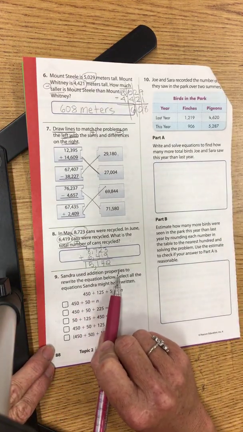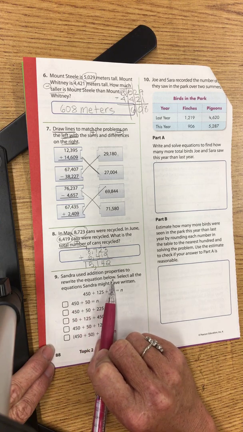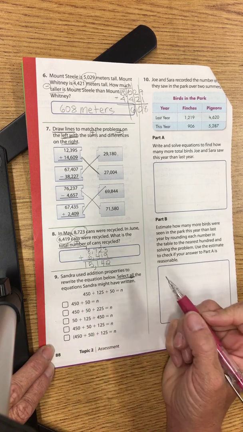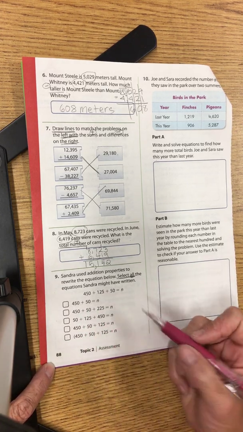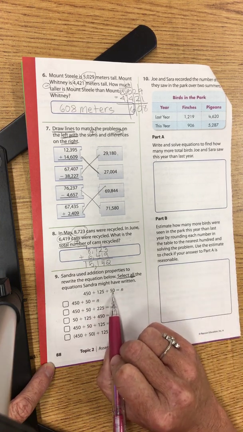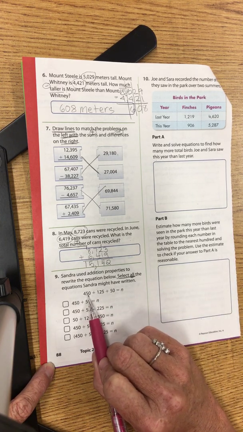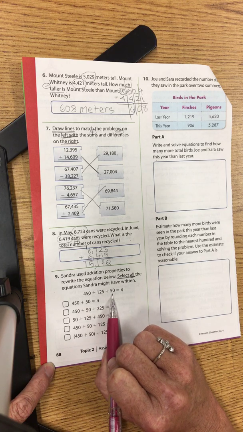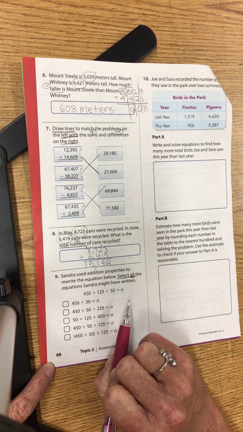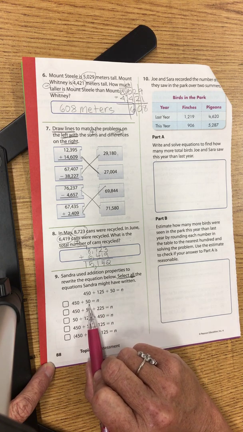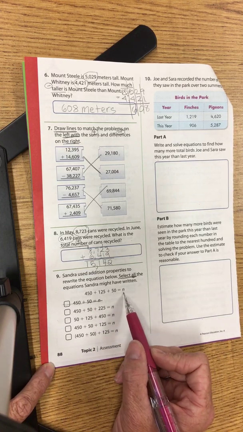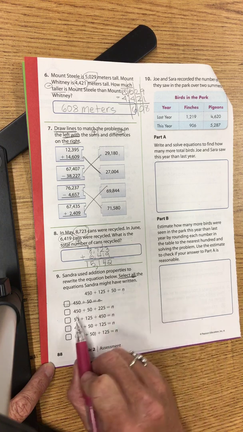Sandra used addition properties to rewrite the equation below. Select all the equations Sandra might have written. So we don't have to solve this, we just have to figure out which ones of these equations would work to still find the sum of n. 450 plus 125 plus 50. So we're going to check each one to make sure they have all 3 addends in it. This is 450 plus 50. It does not have all 3 addends, we cannot use it. And of course, it has to have our variable as well.